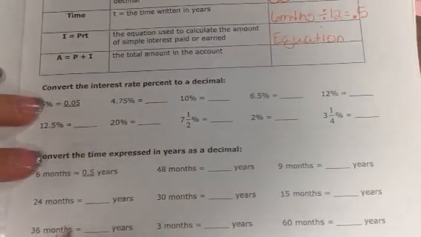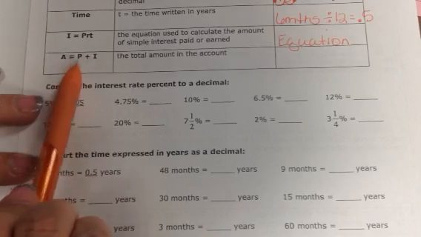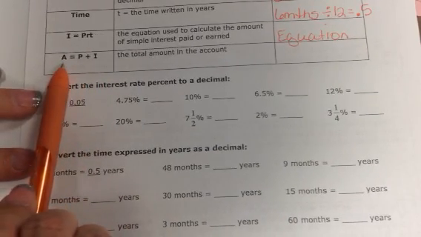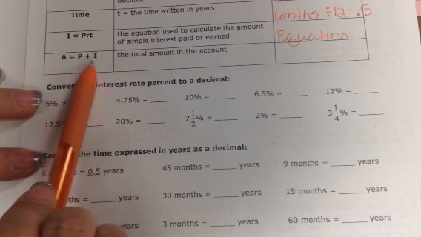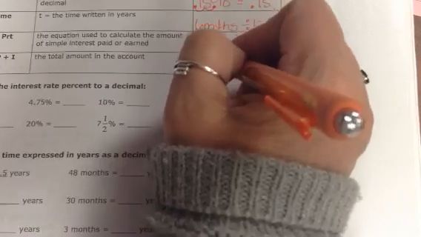Now, if we want to know the total amount we paid, we're going to use A equals P plus I. So A stands for the total amount. And then we're going to add the principal plus the interest together to give us our total amount. So our A equals our total amount.